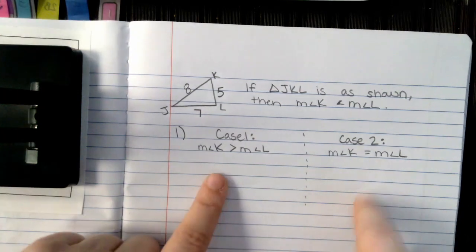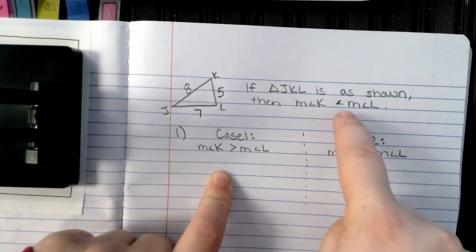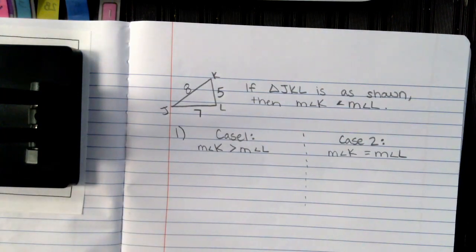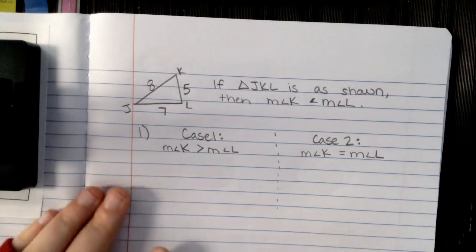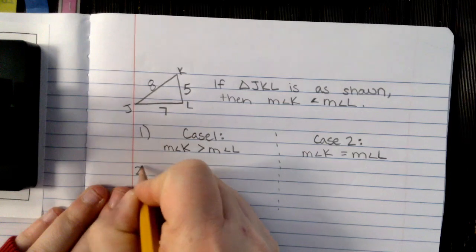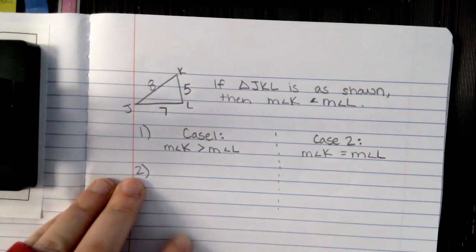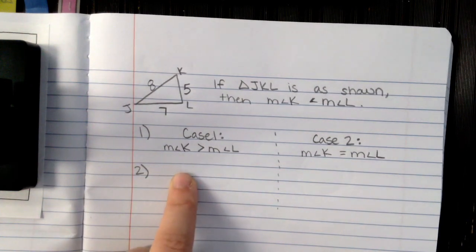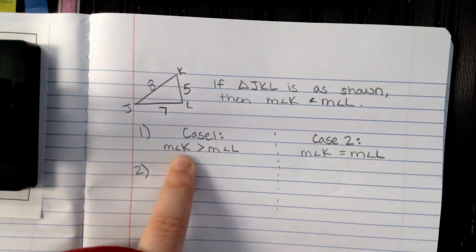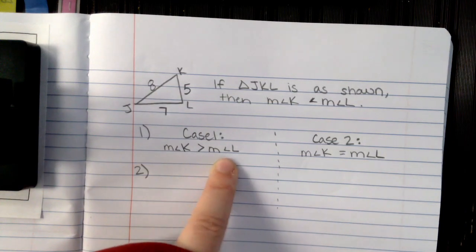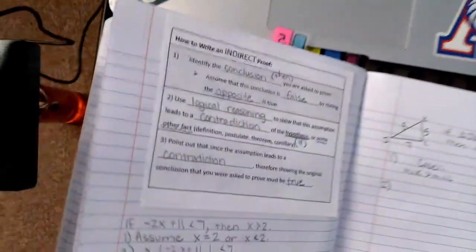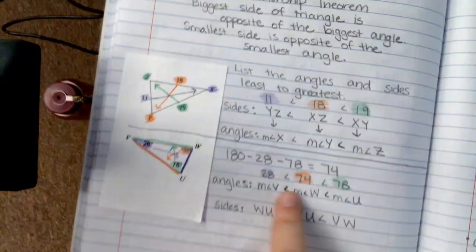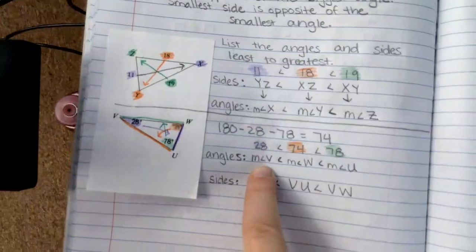Okay, so we're going to go to step 2. Step 2 is our work showing why it won't work. So in step 2, if I know that angle K is bigger than angle L, if I go back to what we did on Monday, when I knew one angle was bigger than the next angle, what did I know about the sides? Yeah, it goes in the same thing, the side opposite.